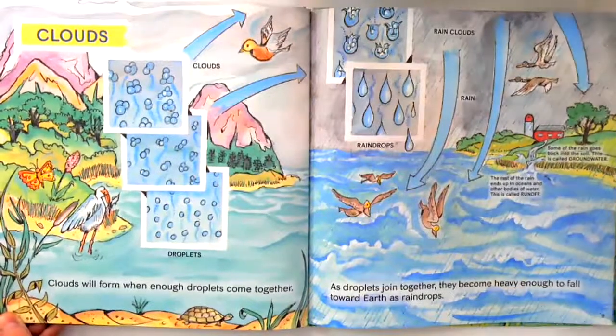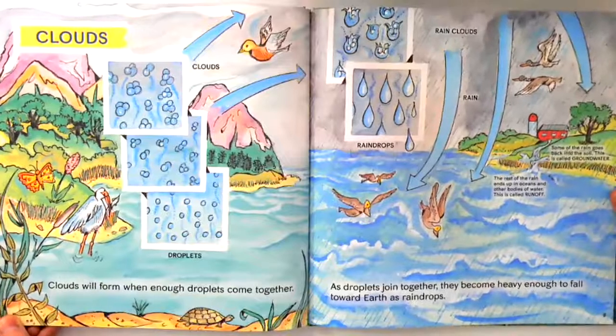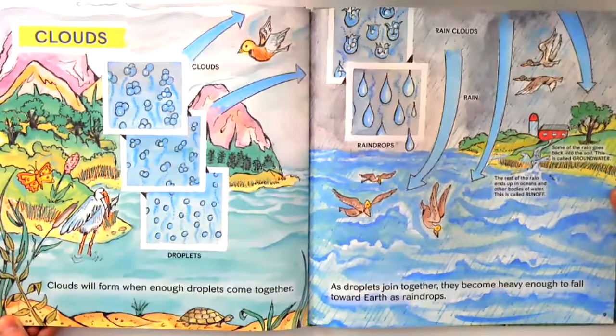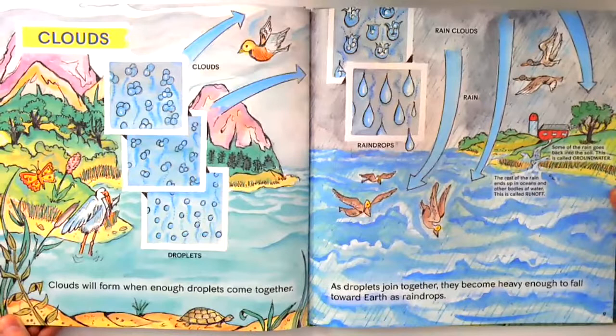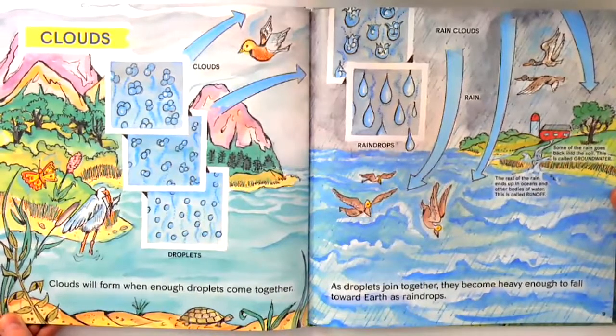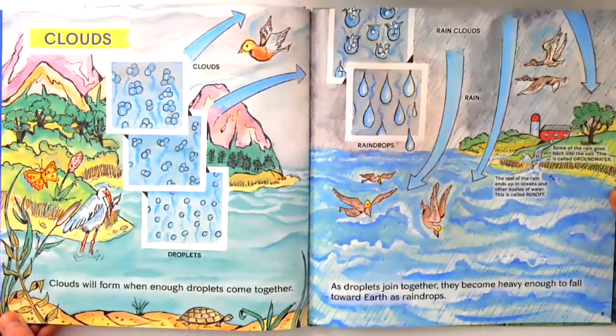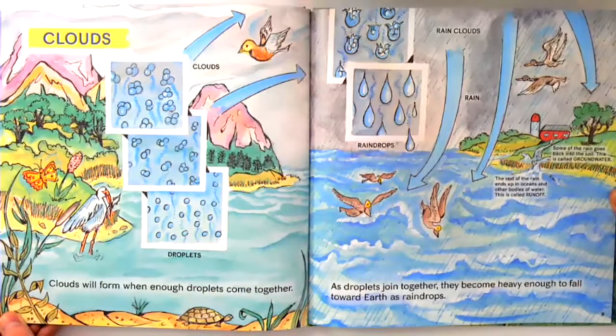Clouds. Clouds will form when enough droplets come together. As droplets join together, they become heavy enough to fall toward Earth as raindrops. Some of the rain goes back into the soil. This is called groundwater. The rest of the rain ends up in oceans and other bodies of water. This is called runoff.